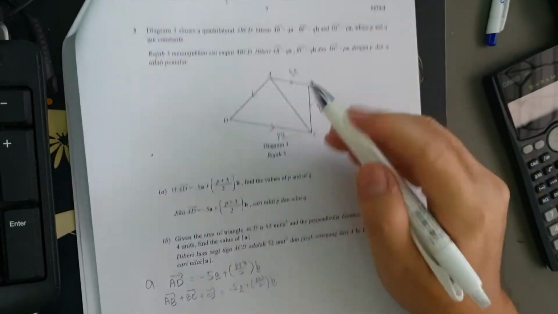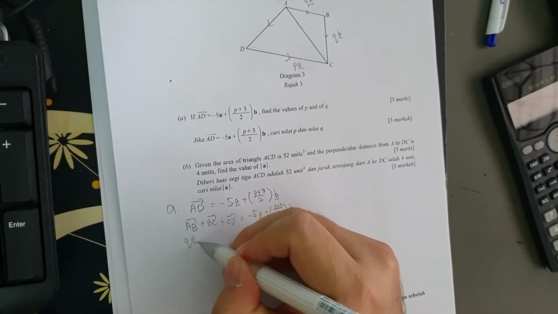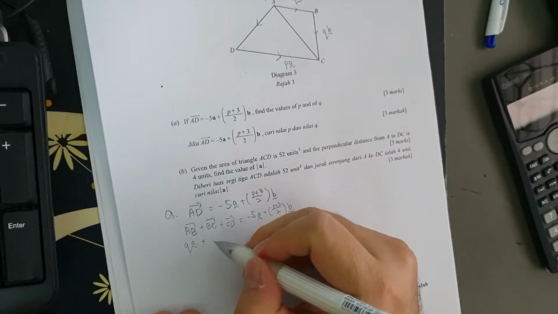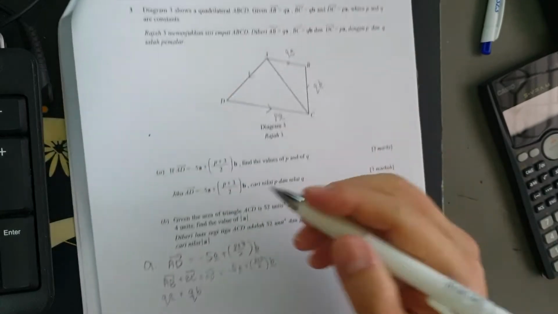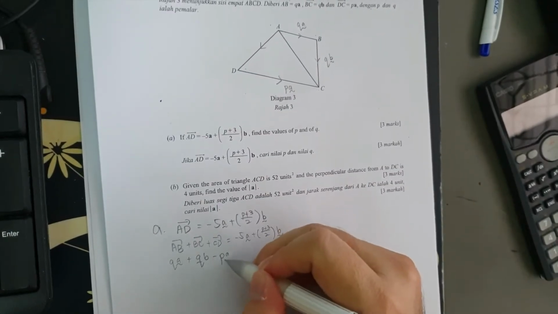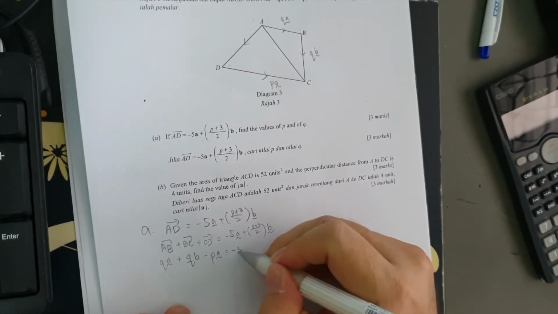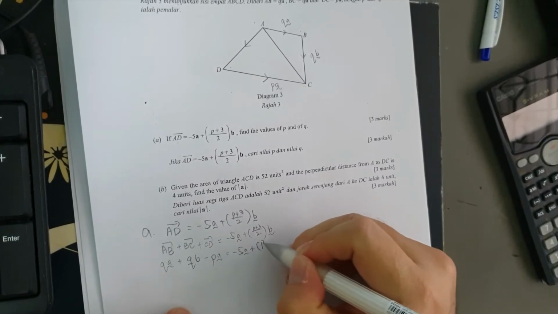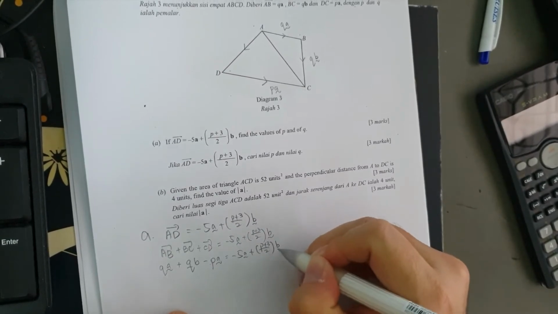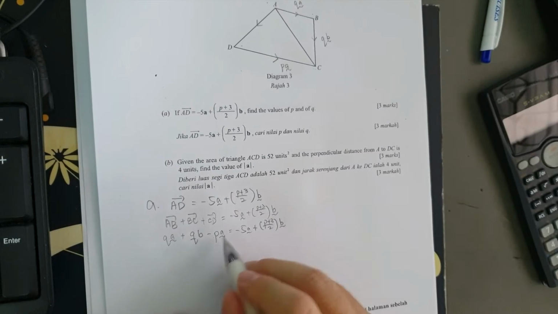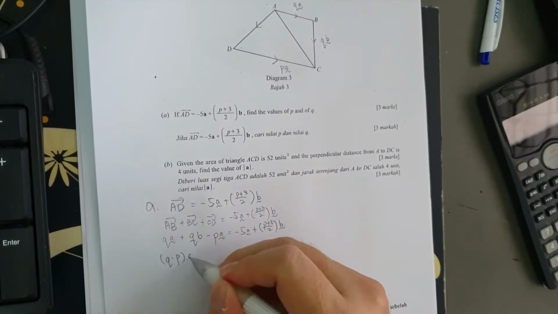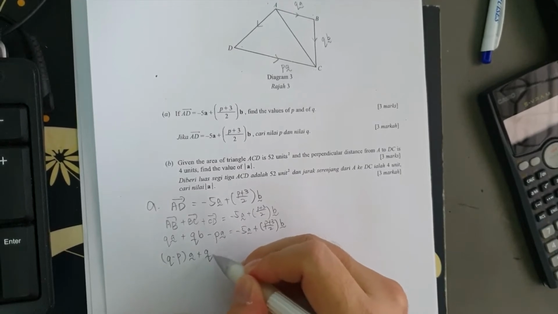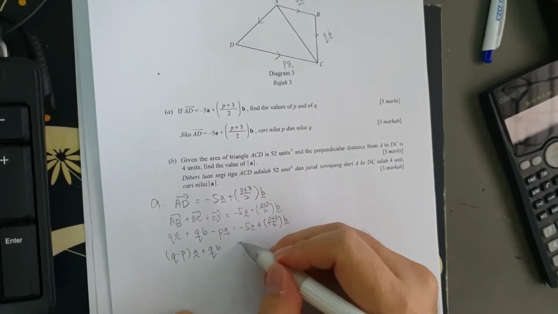So AB is QA, BC is QB, and CD is negative PA. It's negative PA, so take note of this. Equals negative 5A plus (P plus 3) over 2 B. So I combine the A together, so this is (Q minus P)A plus QB equals to this.